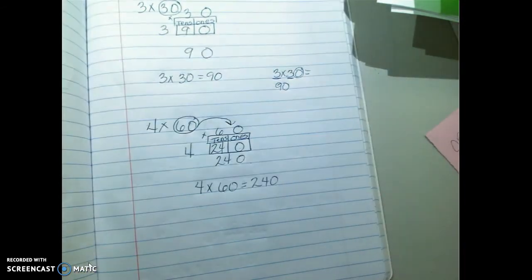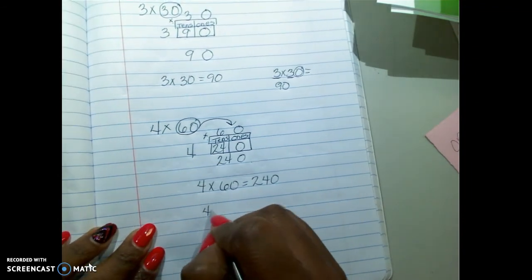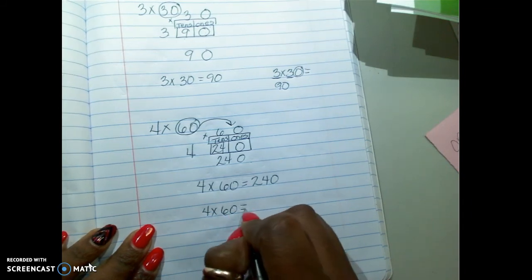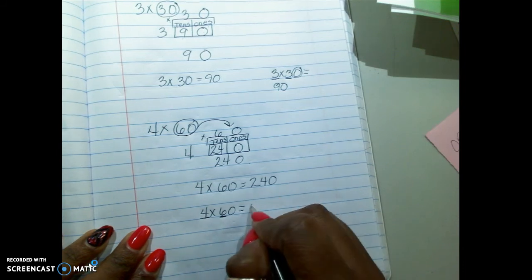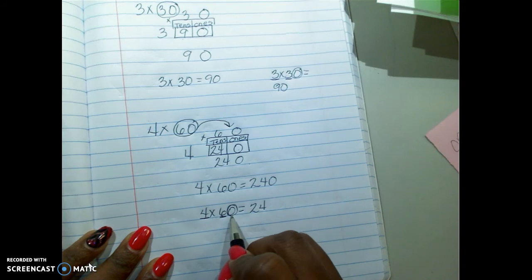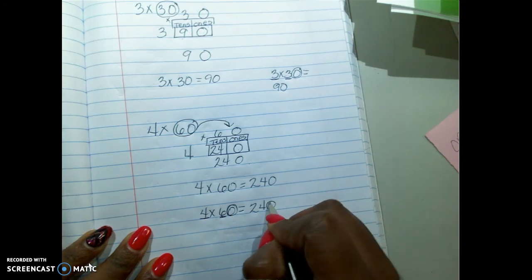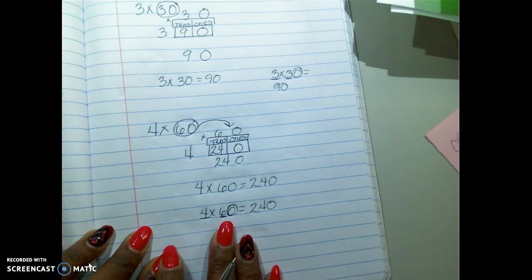Now, going back, parents, to relate it back to that old school way, looking at 4 times 60, we would have said 4 times 6 would have given us 24, and then we have 1 0 right here, so we would just put it on the end. Yes, that's the way the old school method would have us do it.